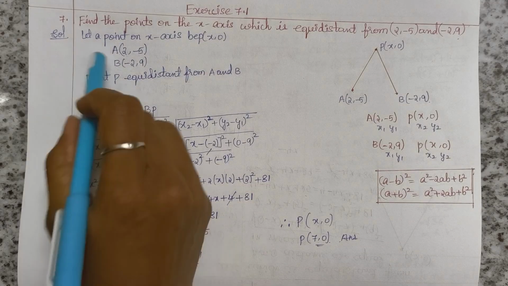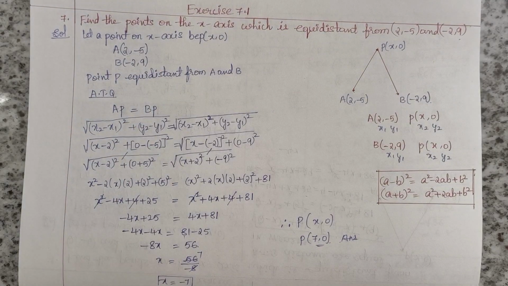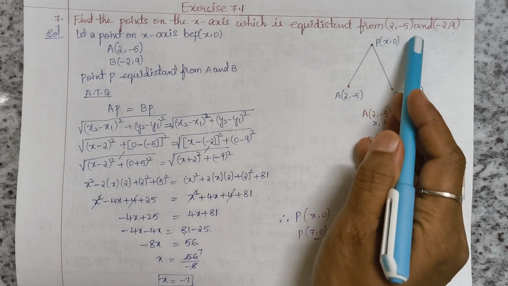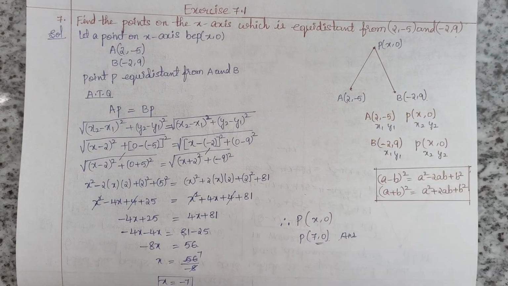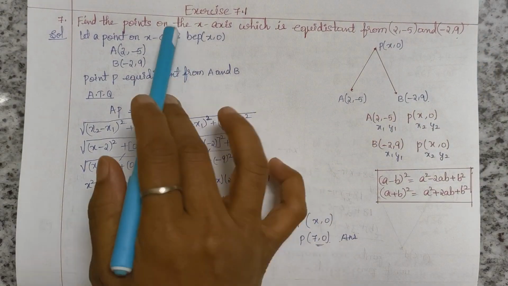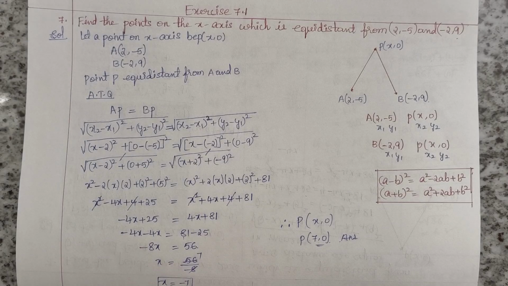See here, what is the question? Find the points on the x-axis which are equidistant from (2, -5) and (-2, 9). So what value do we have to find? Two points on the x-axis, that value we have to find.